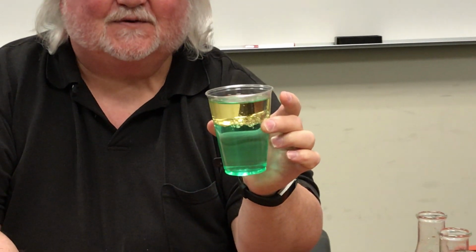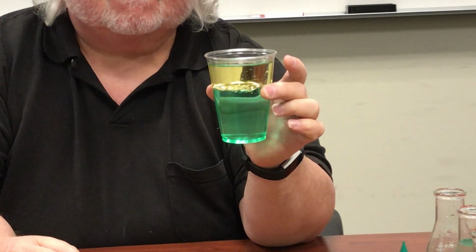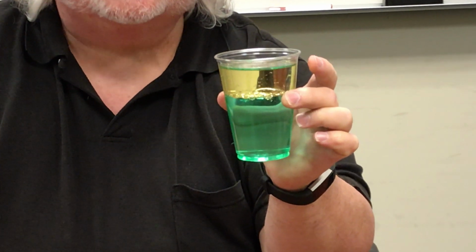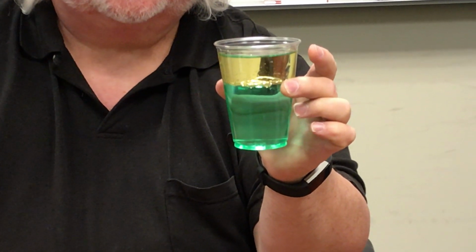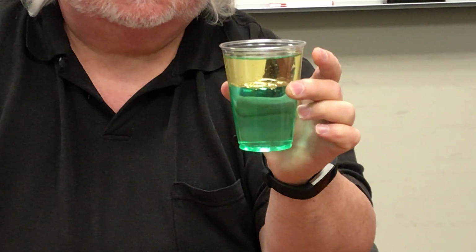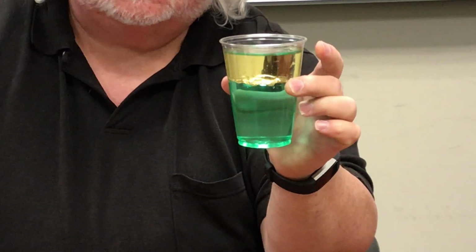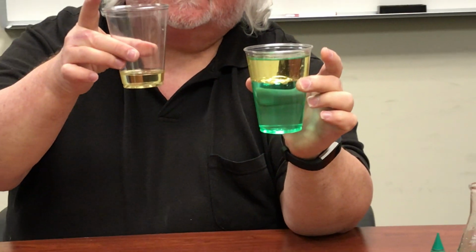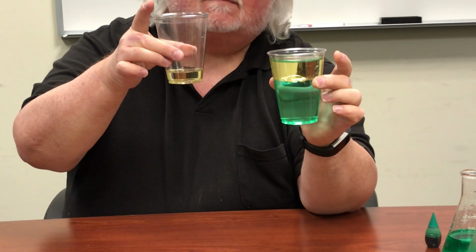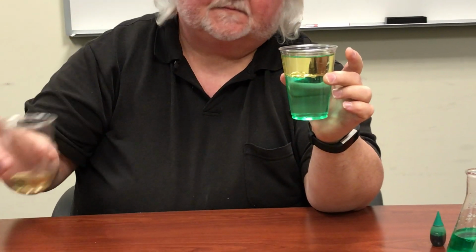Oh, look at that. Does not diffuse. This is what we call a non-example. This is vegetable oil. Plain old vegetable oil bought at the store.